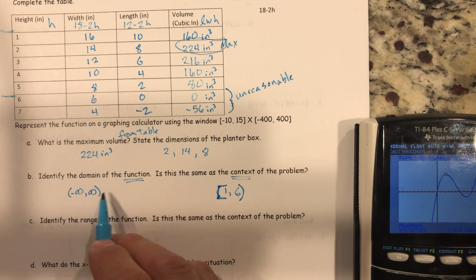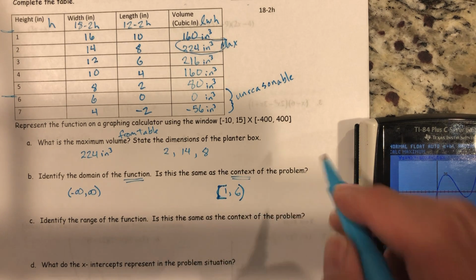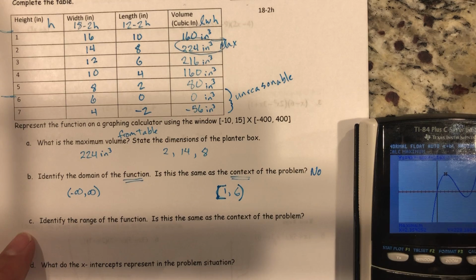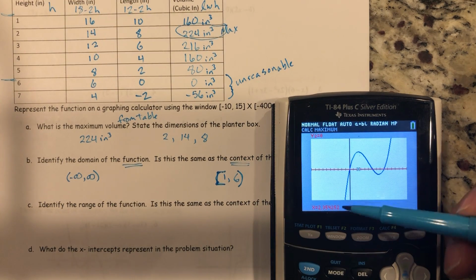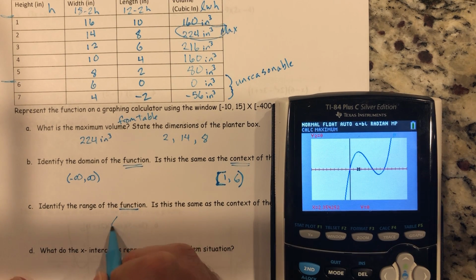So these two domains are not the same, because the context of the problem is just 1 to 6. So if I'm answering this question, I would just put no. And then we do the same thing for the range, how low to how high. So -infinity to +infinity is the function.